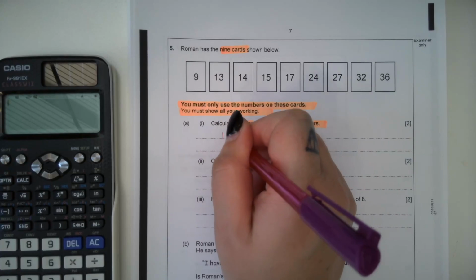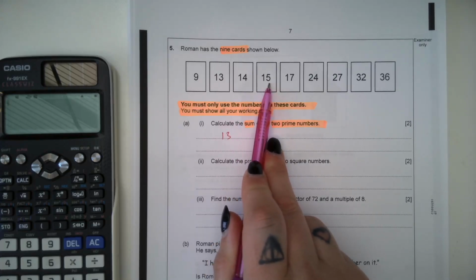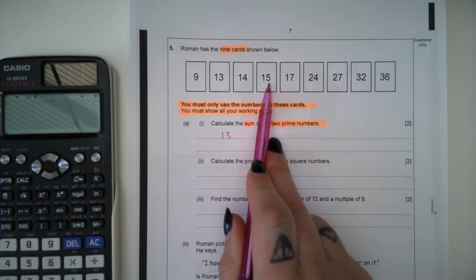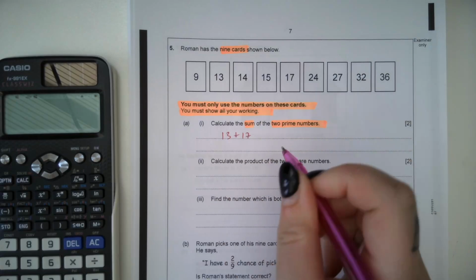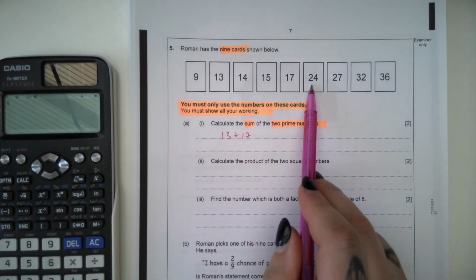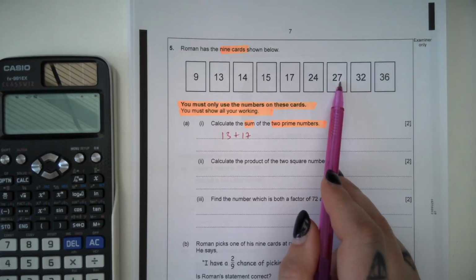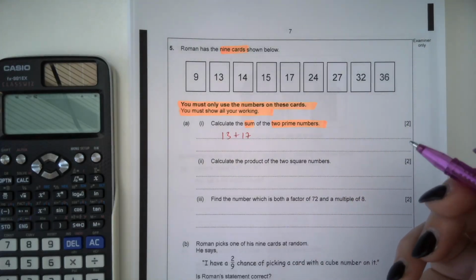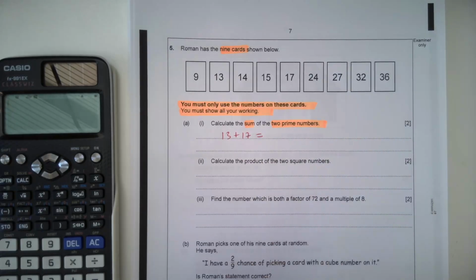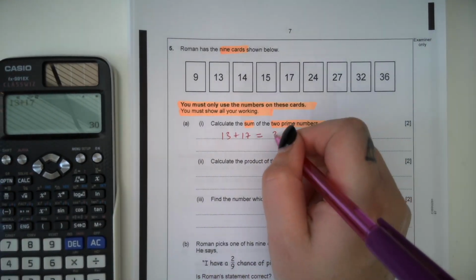13 is our first prime number. And then 14 is even, so it can't be prime. There's only one even prime number. 15 is in the 5 times tables as well as the 1 and the 5s. It's also in the 3s, so that's not prime. 17, that's another prime number. We're doing the sum, so we're adding. 24 is even, so that's not included. 27 is in the 3 times tables, so that's not prime. 32 and 36 are even, so they are not prime numbers. So we're going to add these two together. So 13 plus 17 is 30.